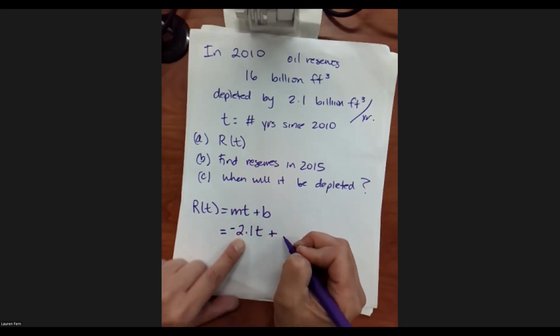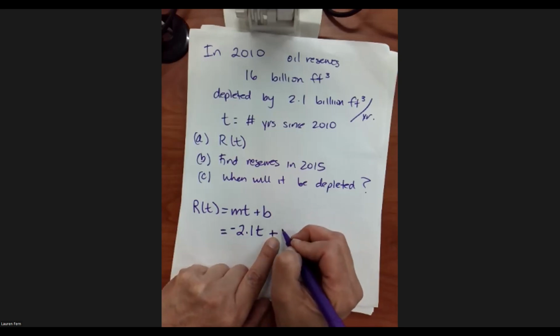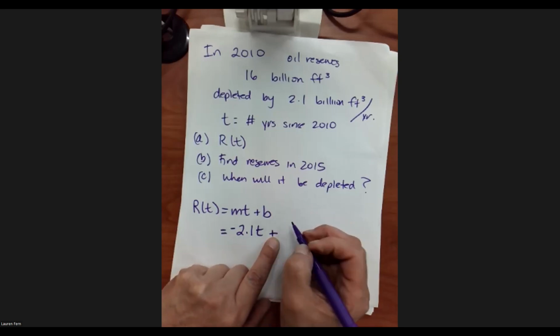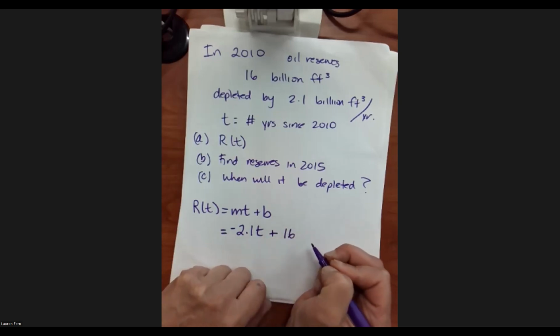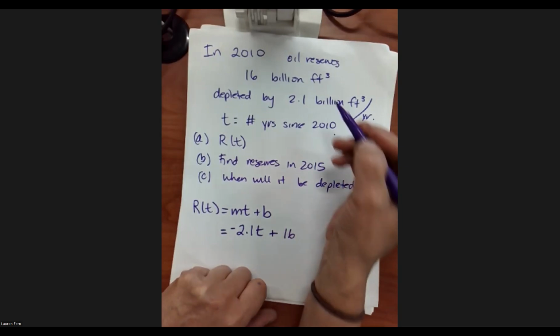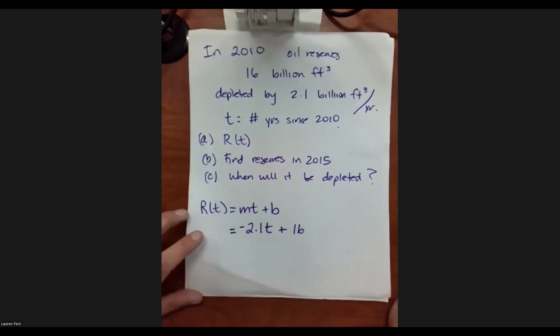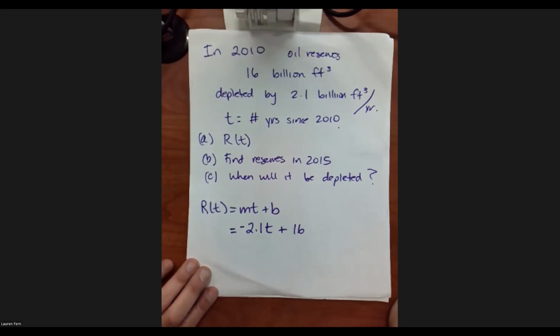And do I know the amount of reserves I have initially? Yeah, what is that? It's 16, right? If I let T be the number of years since 2010, then my initial value is going to be 16. You cool there?